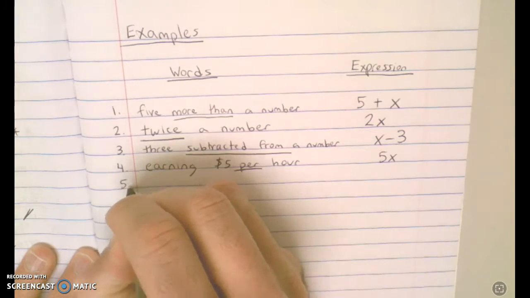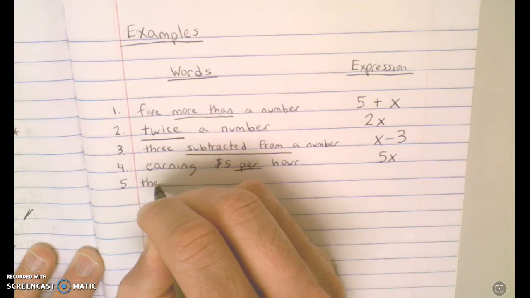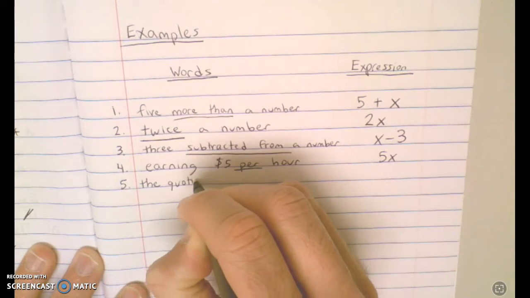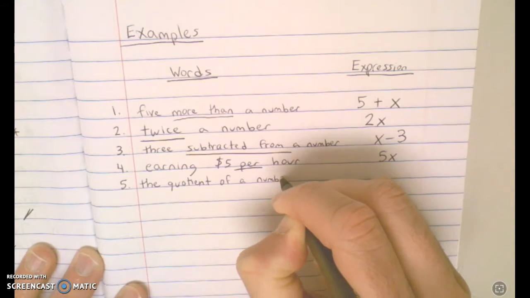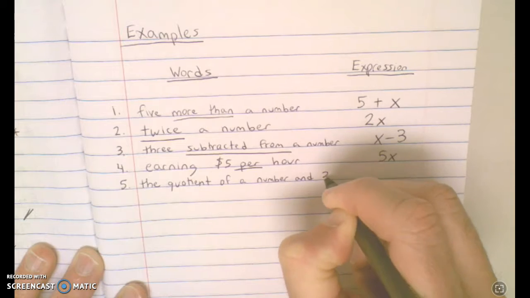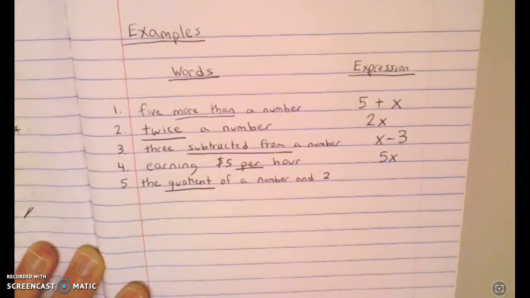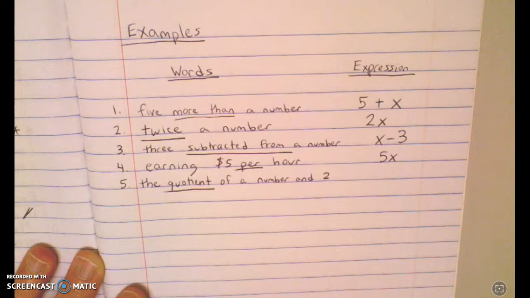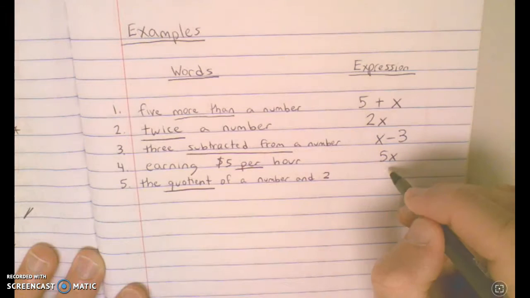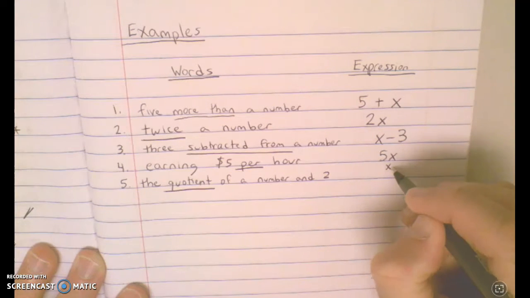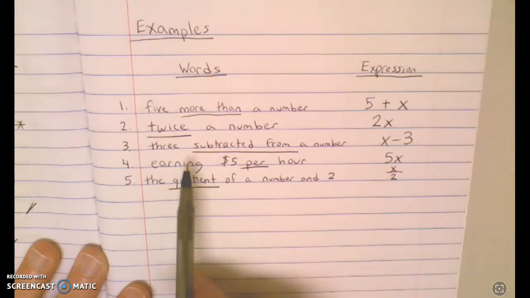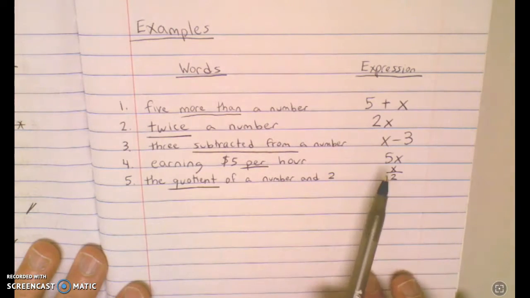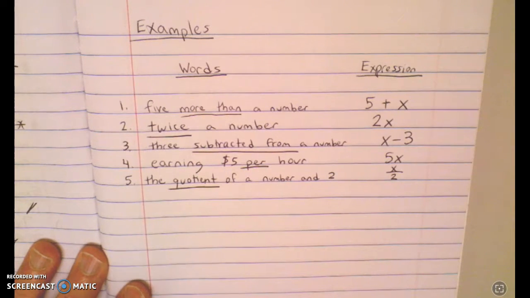Okay, and the last one, the quotient of a number and 2. So the key word there is quotient. When you see the word quotient, that should be thinking division. So we would write, using the fraction sign, x divided by 2. So the goal is that when you're looking at these words, you should be able to translate them into the appropriate expression to be able to do the appropriate operations.